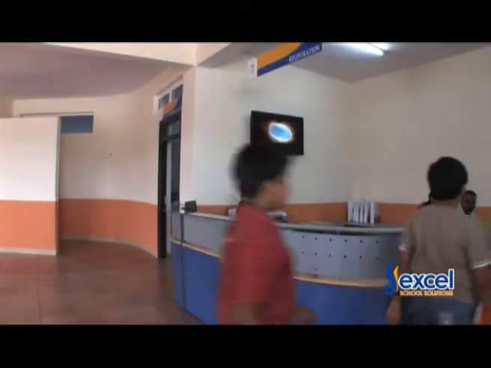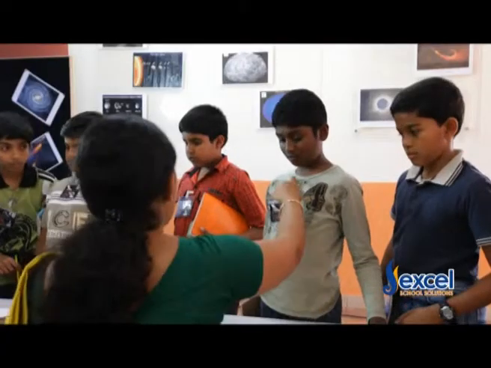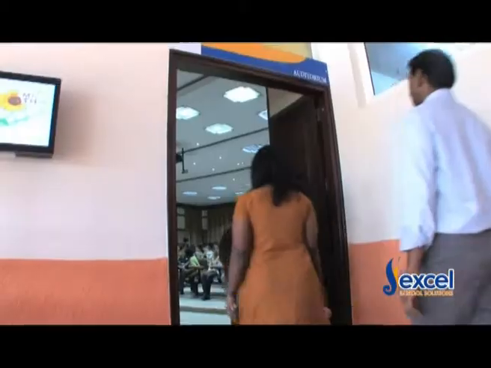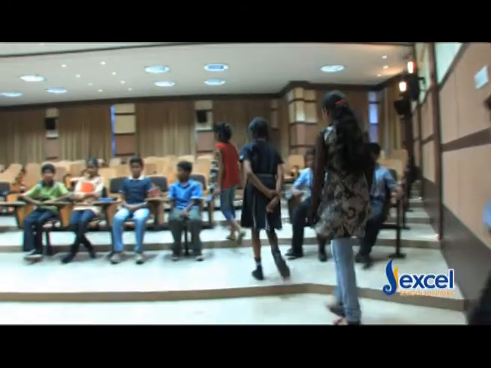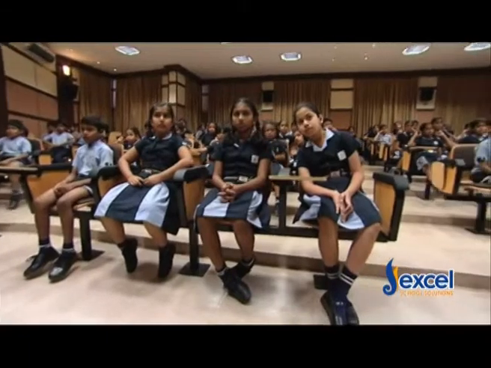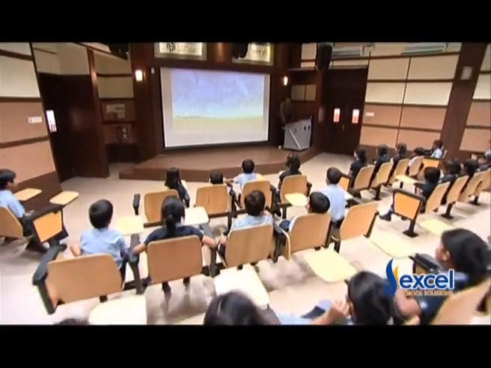The day of the event begins with the registration process, wherein the students are assigned to different work groups. The students assemble in the auditorium where the subject matter expert walks them through and introduces them to the topic at hand. The event in this example is Skywatch.